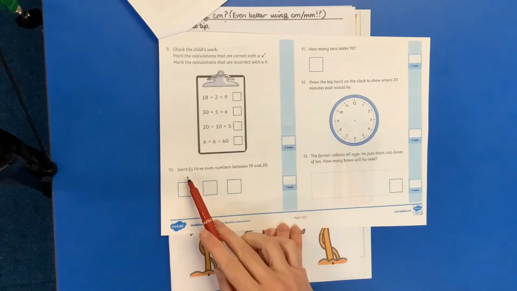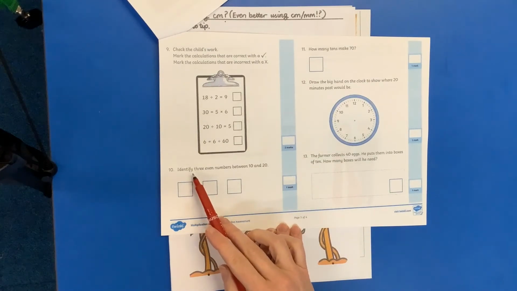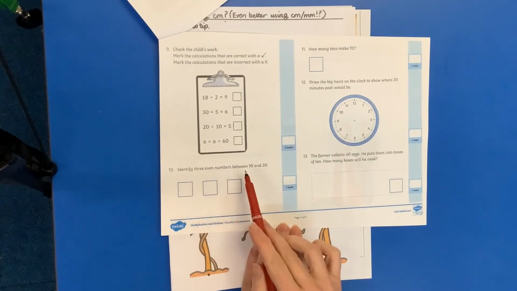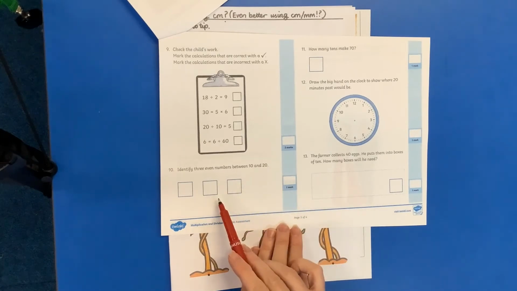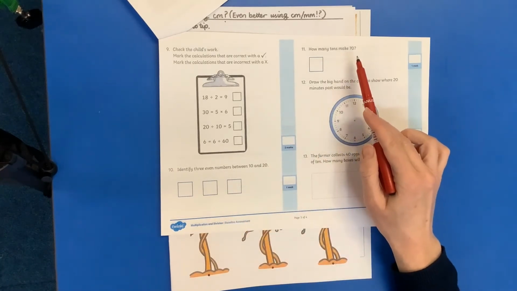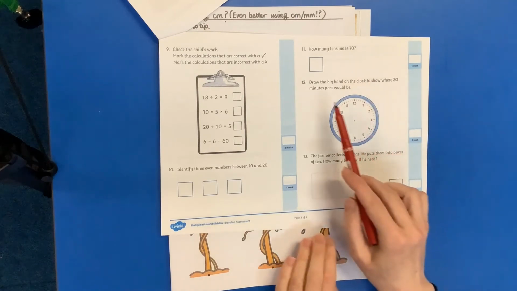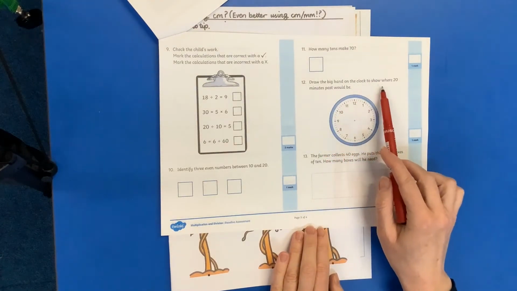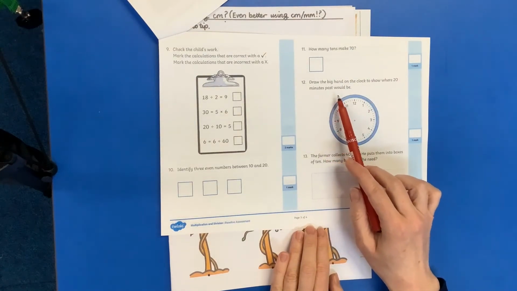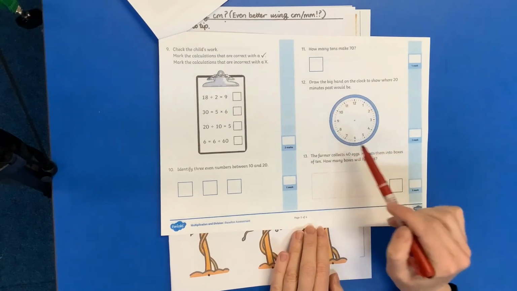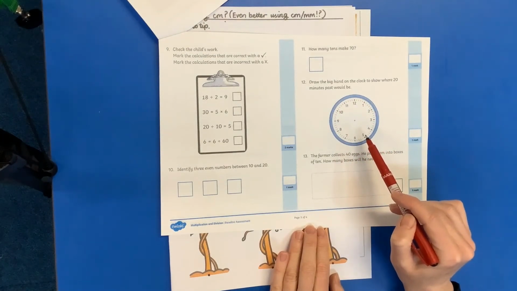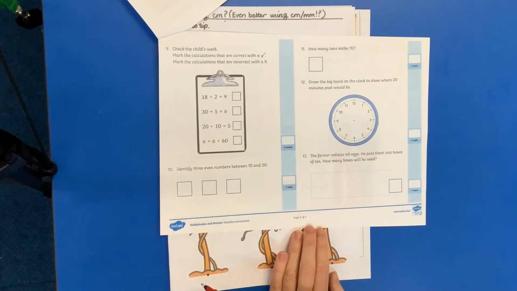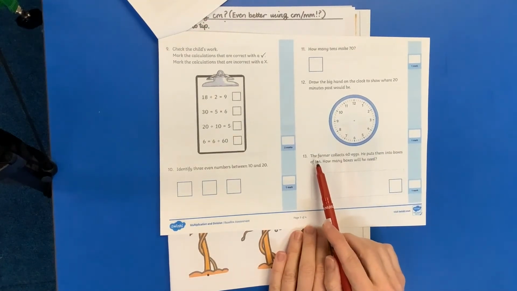Okay. Identify, that just means work out and write down, 3 even numbers between 10 and 20. How many 10s make 70? Draw the big hand on the clock to show where 20 minutes past would be. Okay, so that doesn't sound like a multiplication one, but it is in a way, isn't it? Because you're counting around your clocks in 5s. And then this one will definitely need a drawing or a number sentence, some sort of working out.